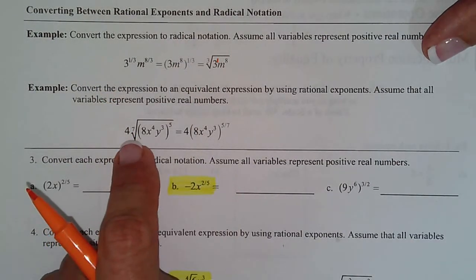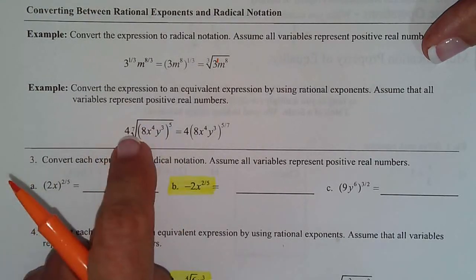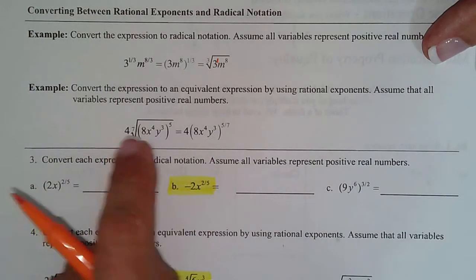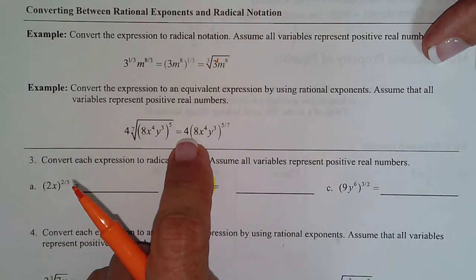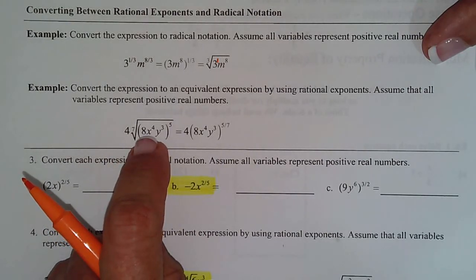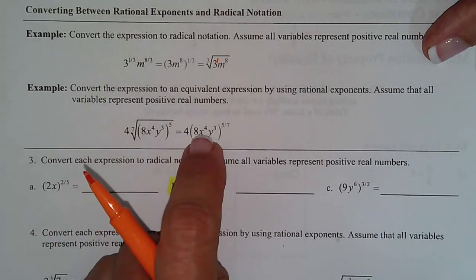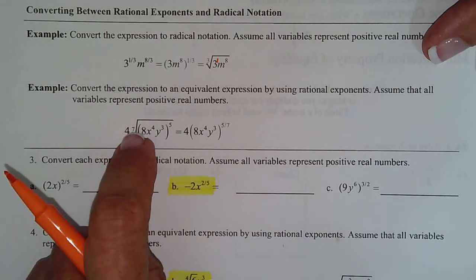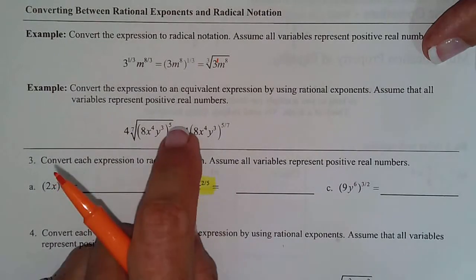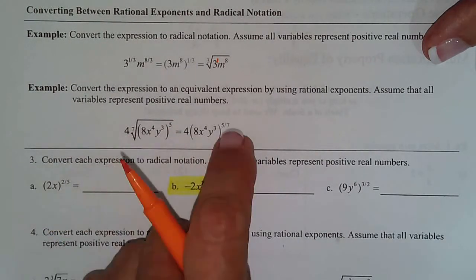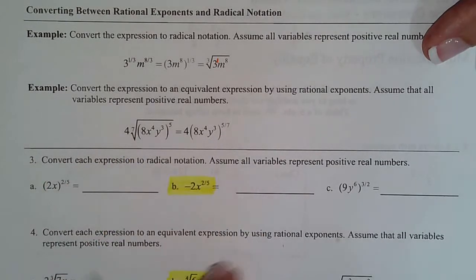Now they want us to do the opposite, change from radical notation into rational exponents. So the 4 is outside, so it has nothing to do with the radicals, hence the parentheses. So this is 8x to the 4, y to the 3, 5 over 7. So the power is the numerator, the index becomes the denominator, the 4 stays out in front because it's not a part of the radical.